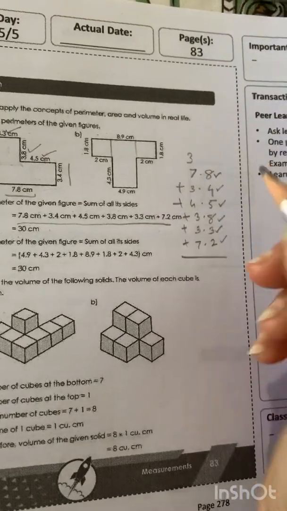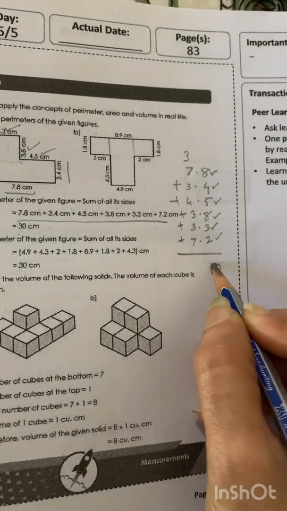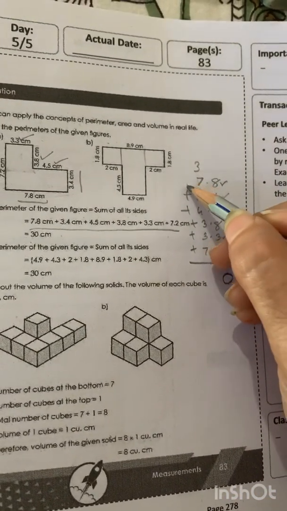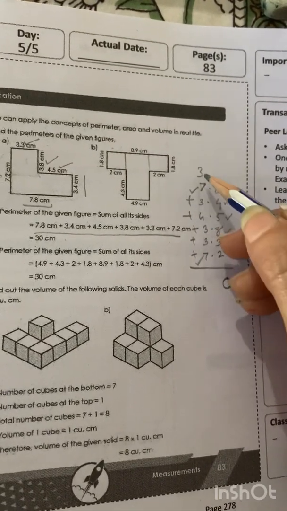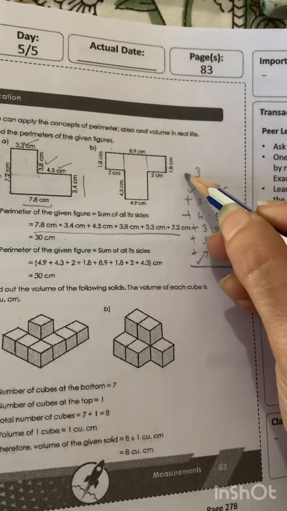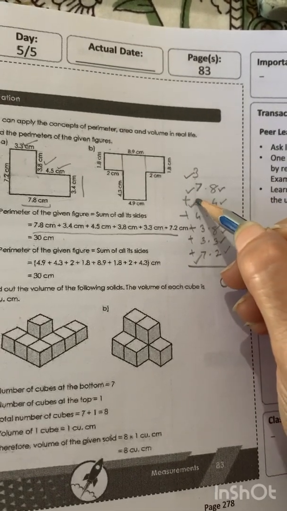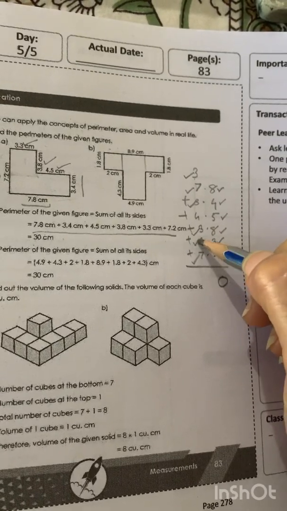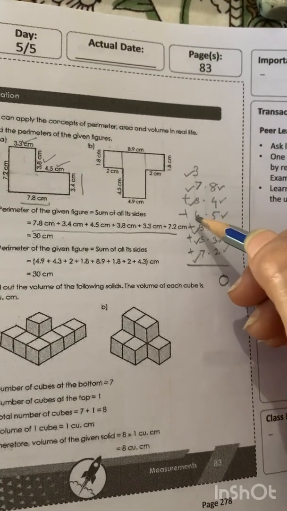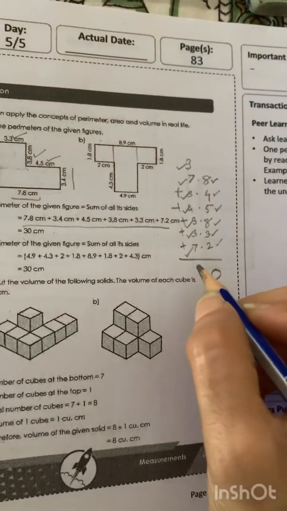So 3, 0. Then 7 plus 7 is 14, 15, 16, 17, and so on, giving 30.